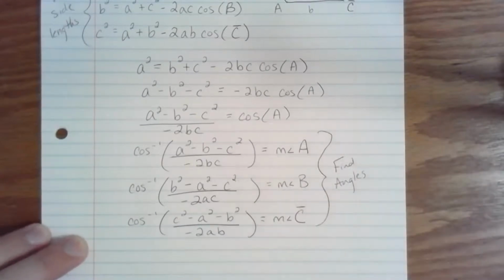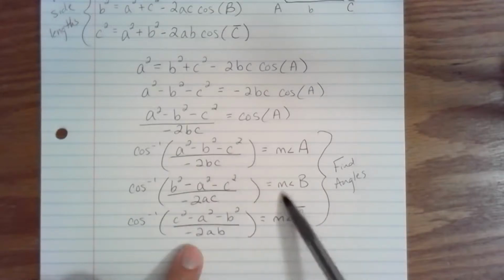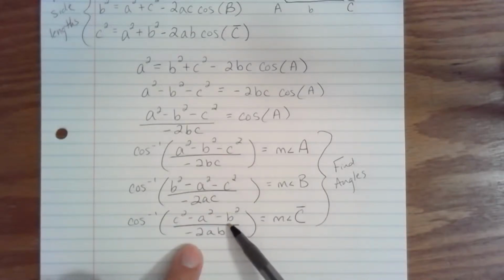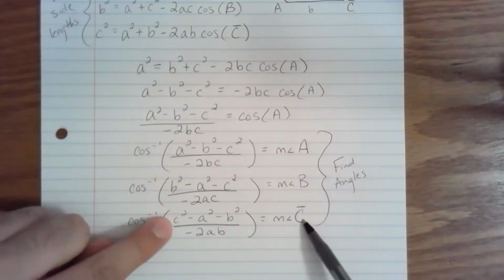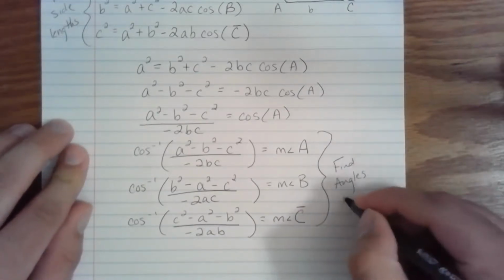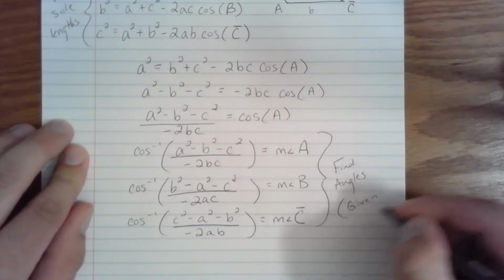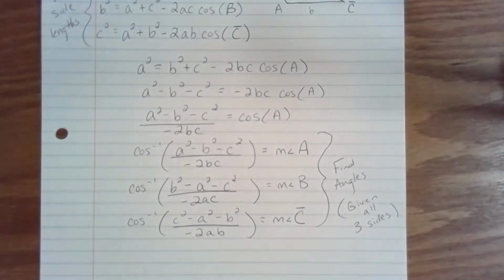So, notice that all three of these look exactly the same in terms of the general structure. Just like the previous three iterations, little a and big A pair up, little b and big B, little c and big C. That's how you can keep up with everything else. The rest of it just maintains this one structure. You can find your angles if you're given all three sides. If you know all three side lengths, you can find the angles inside your triangle. It does not matter if it's a right triangle, an acute triangle, an obtuse triangle, it won't matter.